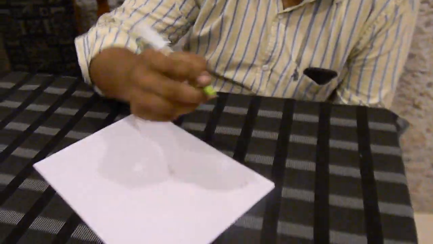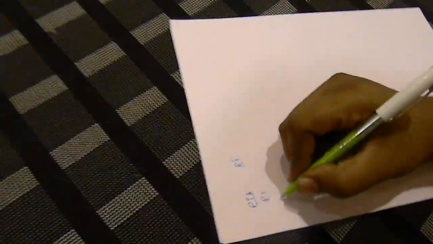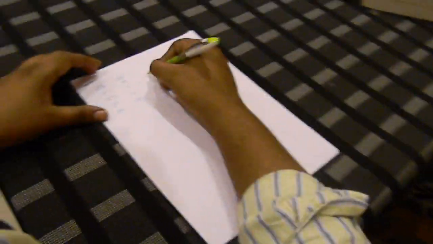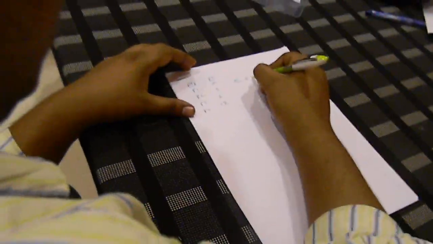For example, there are 4 processes: P1, P2, P3, P4, and burst times 10, 5, 6, 12, and let us consider the time quantum as 2 milliseconds.